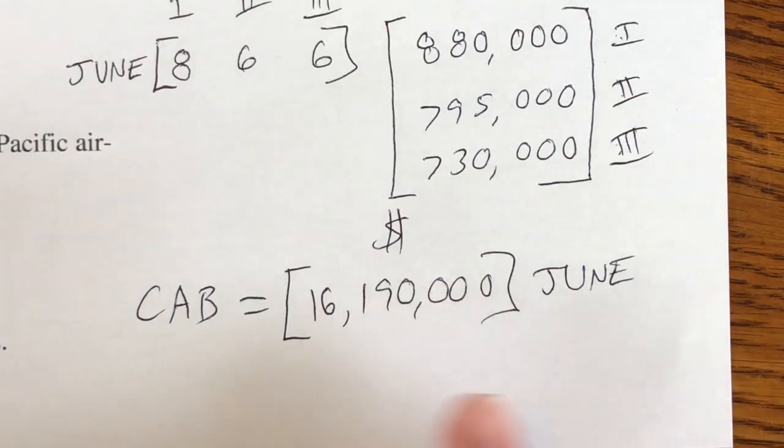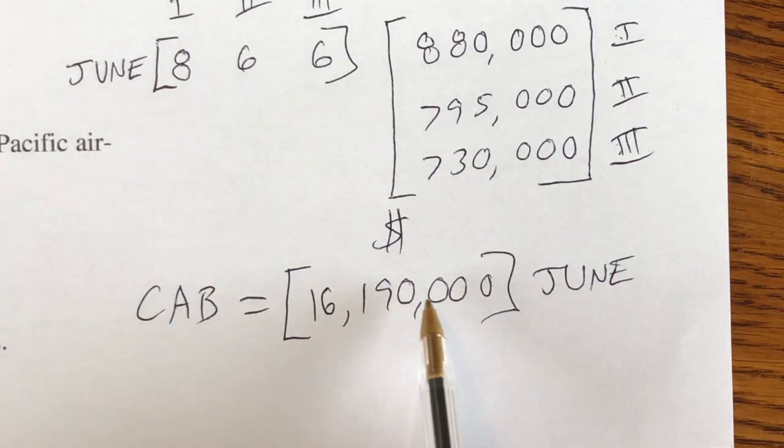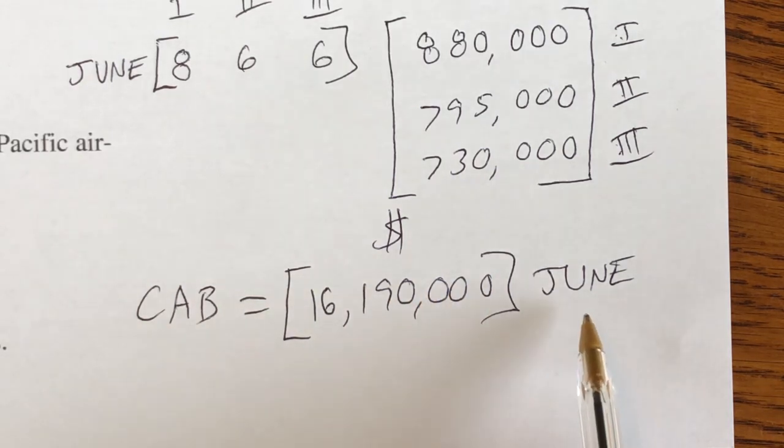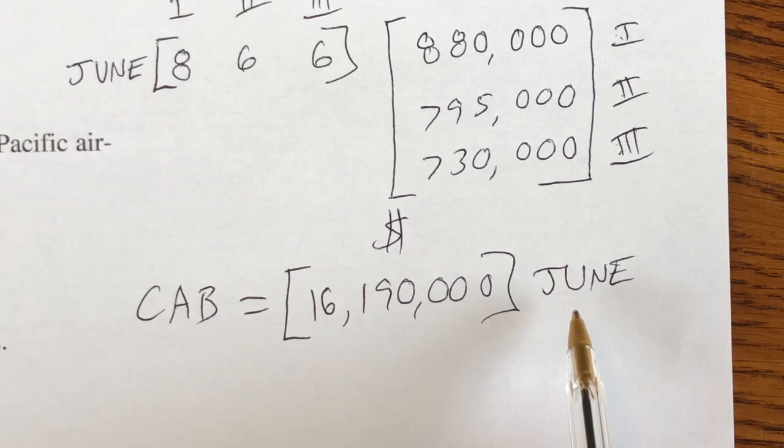Okay, so what does this mean then? Well, this is actually telling us the total revenue for the month of June that this Pacific Airlines is taking in.